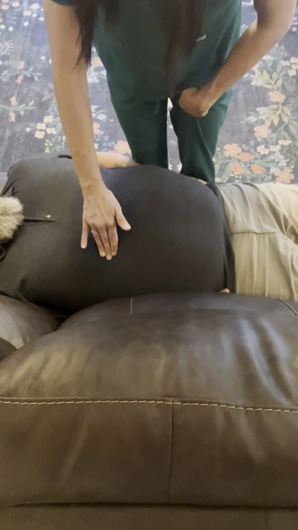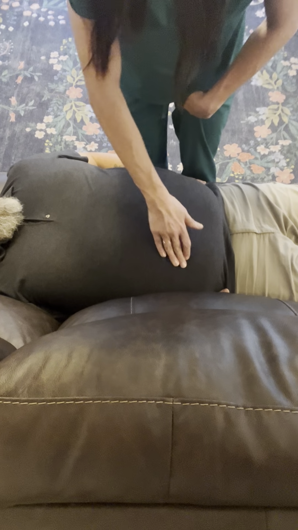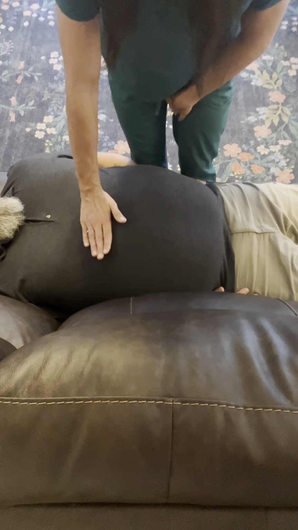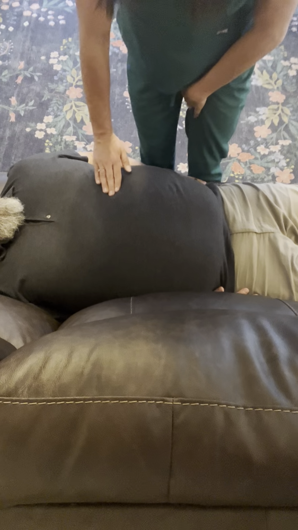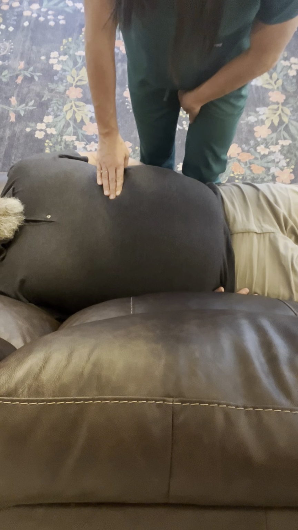Now I'm going to do light to moderate to deep palpation in all four quadrants, and I'm going to ask him to stop me if he feels any kind of tenderness or pain. So first of all, some light palpation with my fingertips. Are you feeling any tenderness or pain? No. And then I'm going to push more moderately. Any tenderness or pain? No.